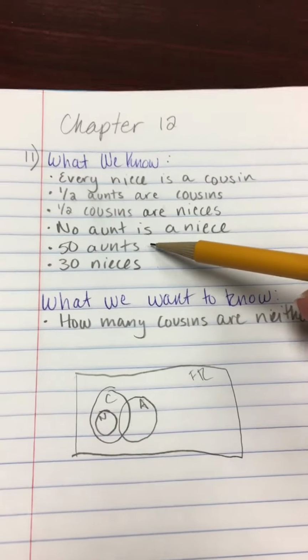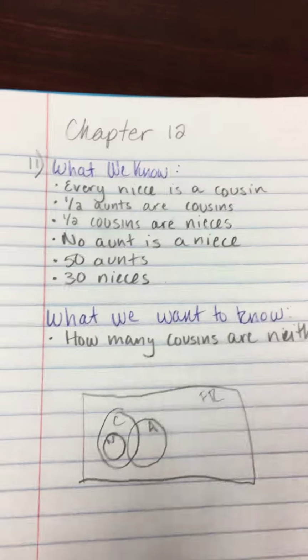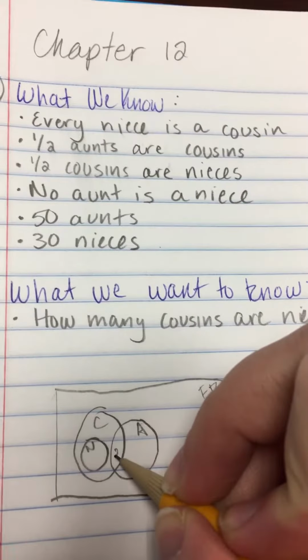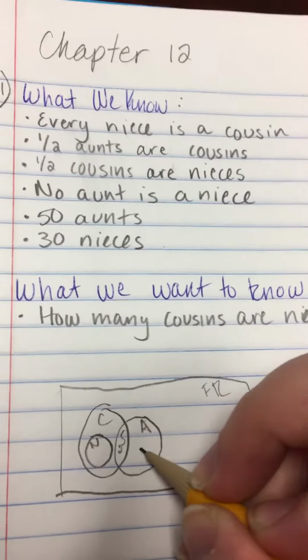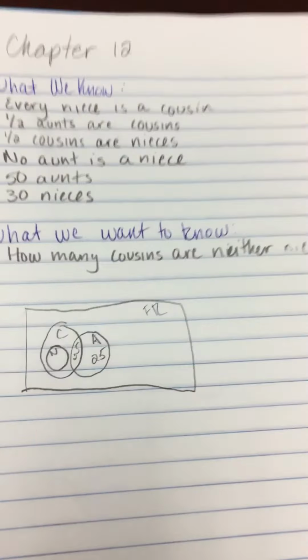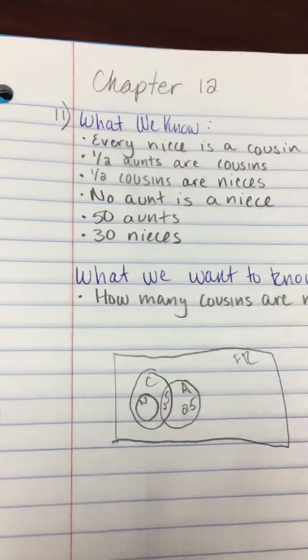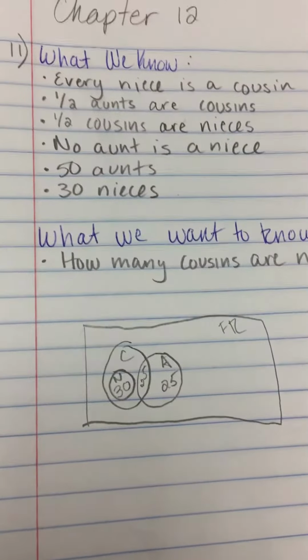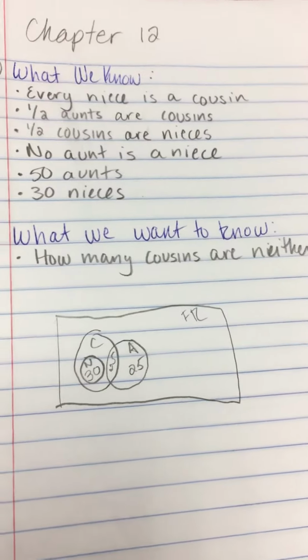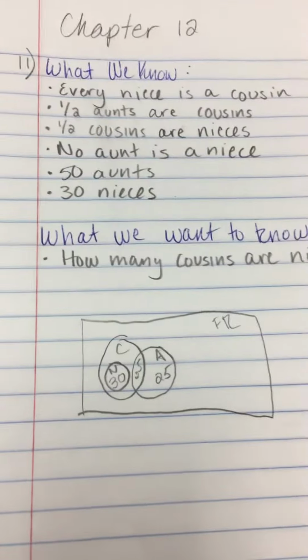So we know that we have 50 aunts. This is where I started, 50 aunts. We know that 1/2 of the aunts are cousins. So if 1/2 of the aunts overlap, 25, then 1/2 of the other aunts are not cousins, so 25 and 25. And we're told that there are 30 nieces. So 30 nieces.